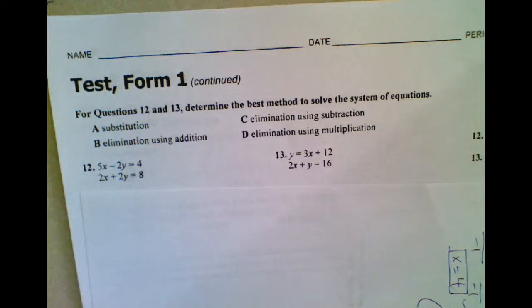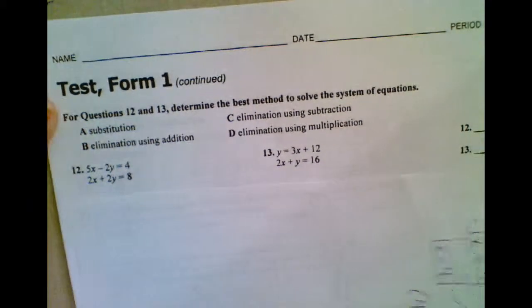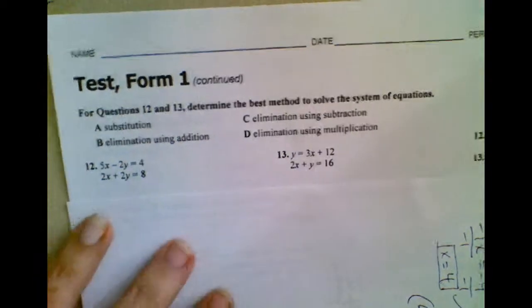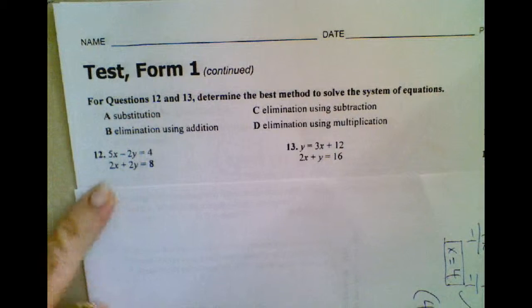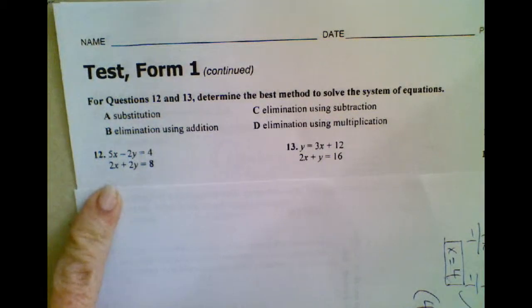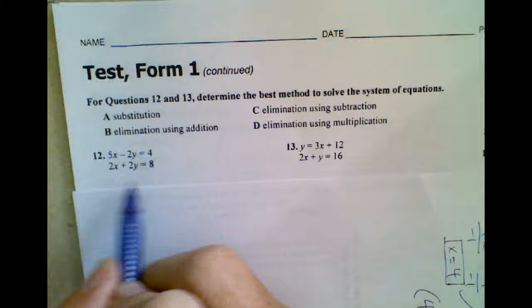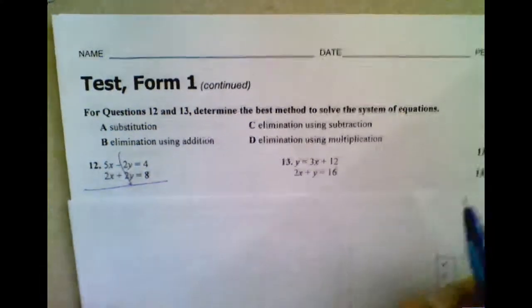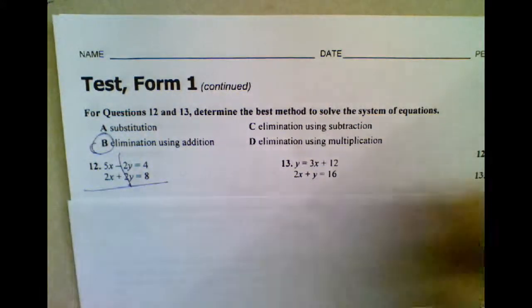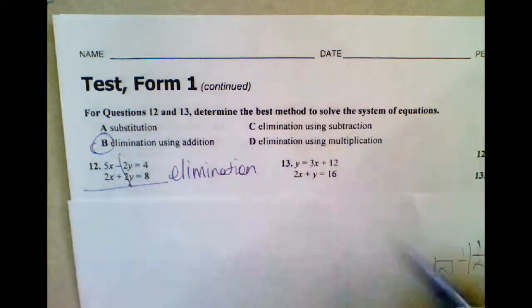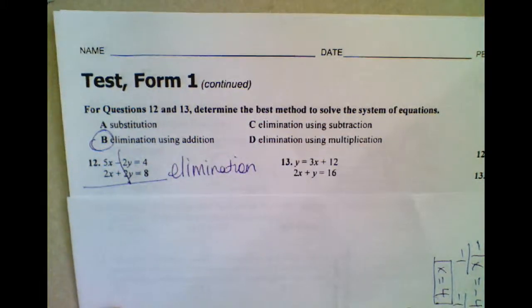So, Lily. Which way would be the easiest to solve number 12? Using elimination, substitution, elimination using addition, elimination using multiplication? Elimination. Just elimination. Do you have to multiply anything, or is it going to cancel? It's already going to cancel, right? So just elimination using addition, so that would be B. Yeah, if you just tell me elimination, that's fine.